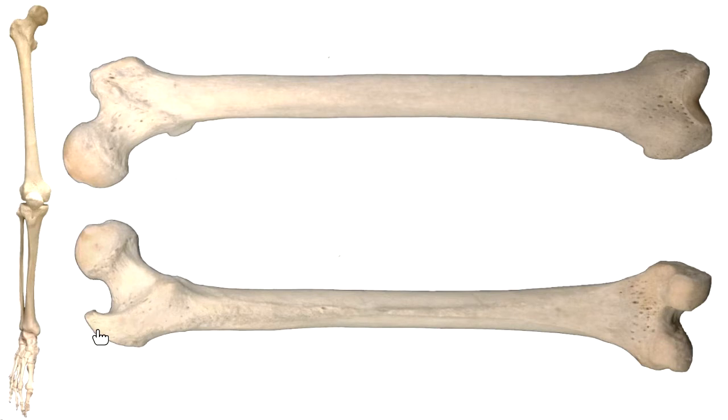Here we see these two spikes, these two things that stick out. This is the lesser trochanter, and this is the greater trochanter. Okay, so the greater trochanter is a big spike, and the lesser trochanter is just a small bump on the femur. When we get down here to the bottom, we can see that there's these two pads, right?